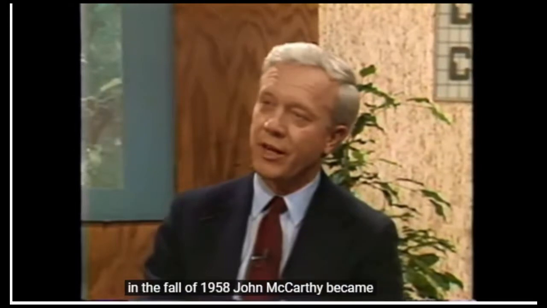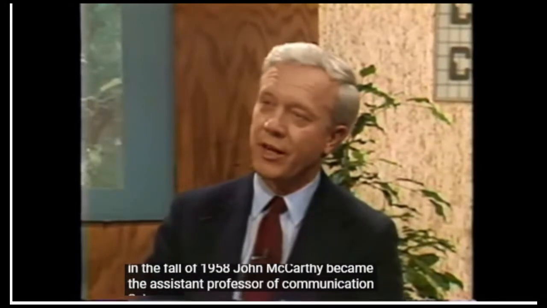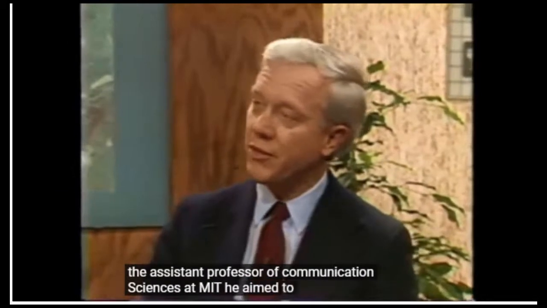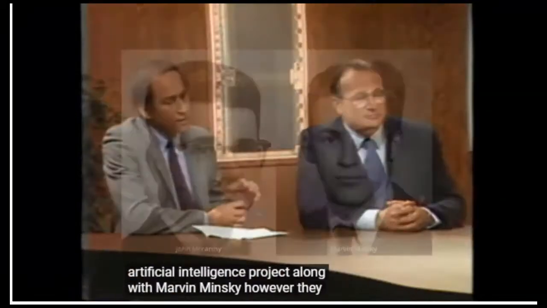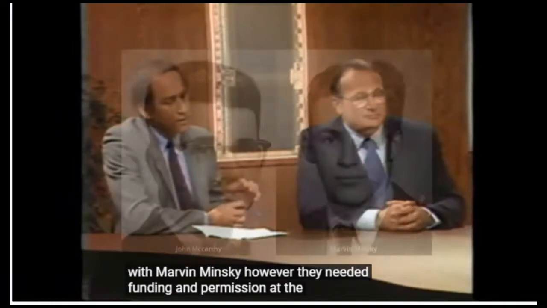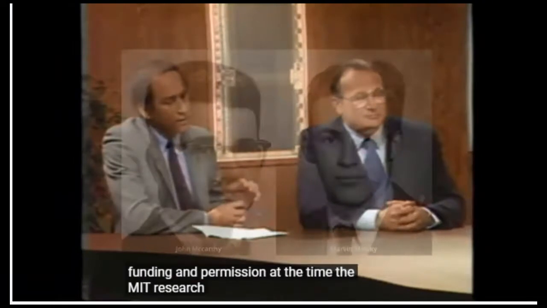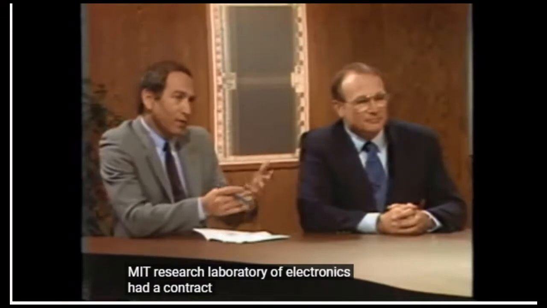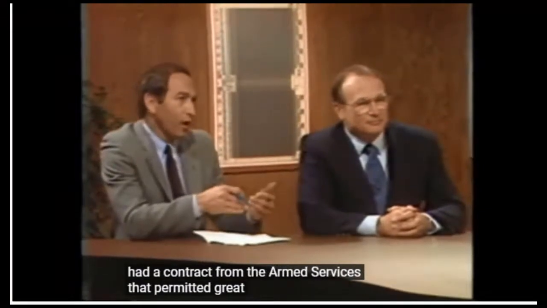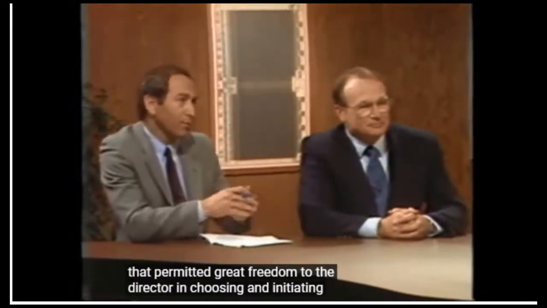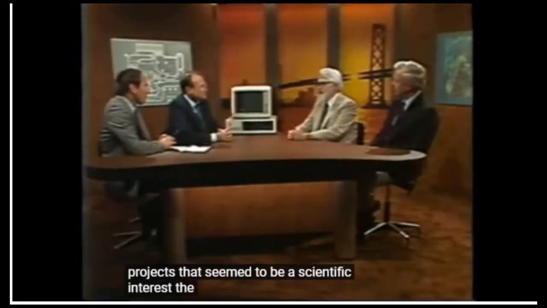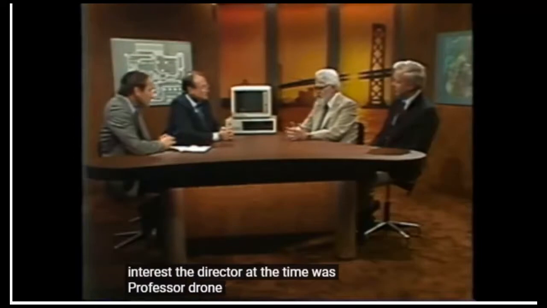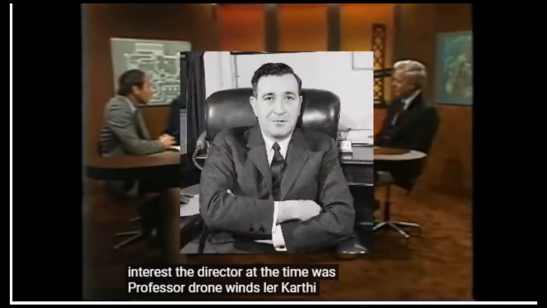In the fall of 1958, John McCarthy became an assistant professor of communication sciences at MIT. He aimed to start an artificial intelligence project along with Marvin Minsky. However, they needed funding and permission. At the time, the MIT Research Laboratory of Electronics had a contract from the Armed Services that permitted great freedom to the director in choosing and initiating any projects that seemed to be of scientific interest. The director at the time was Professor Jerome Wiesner.